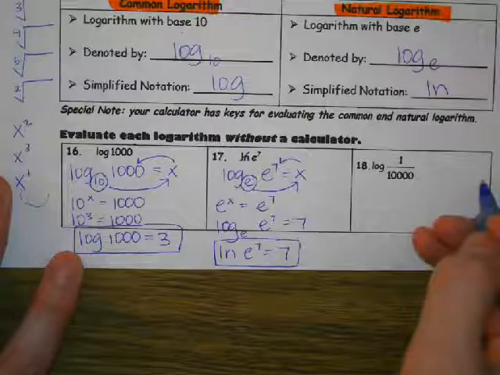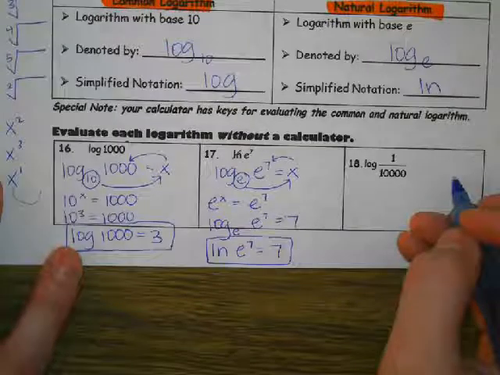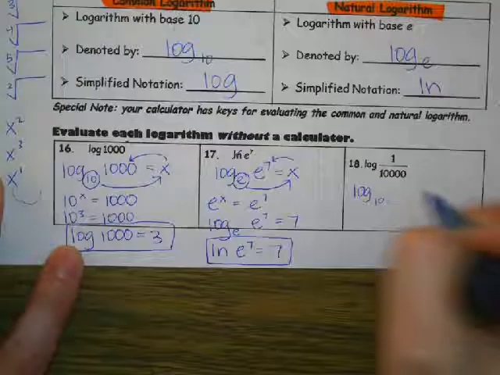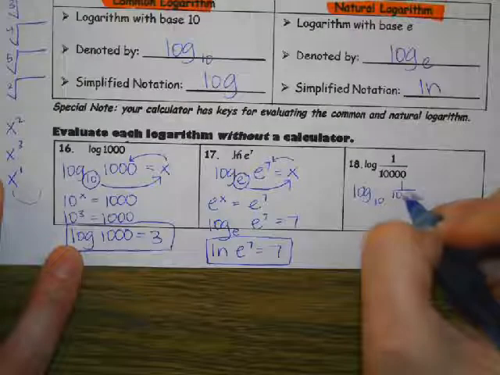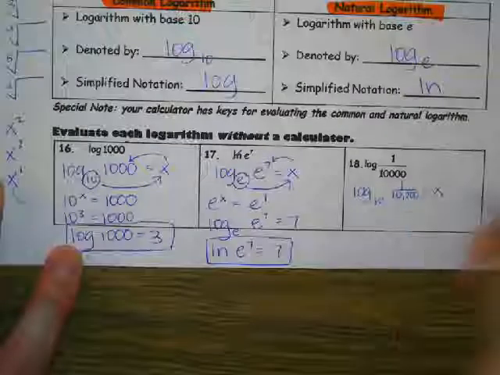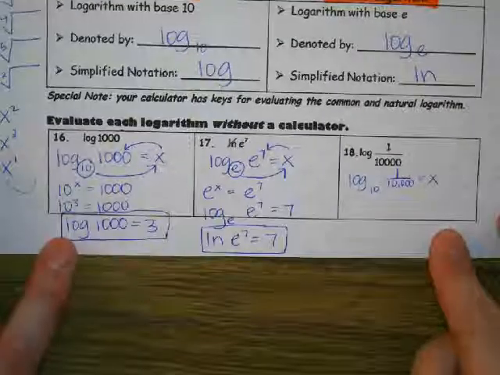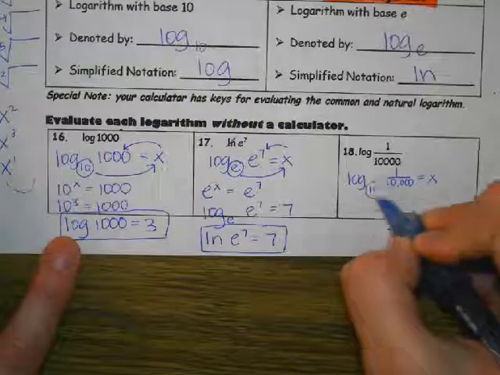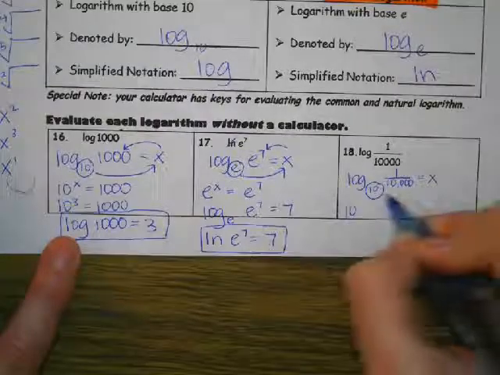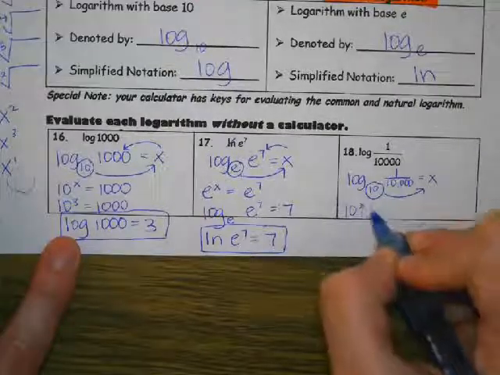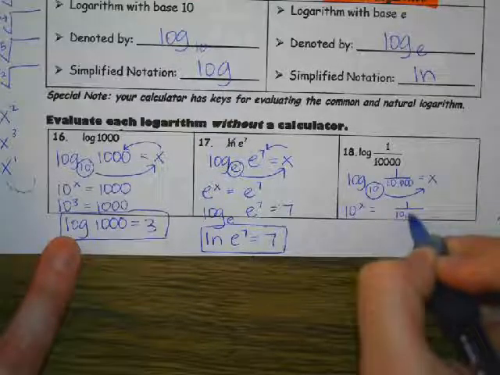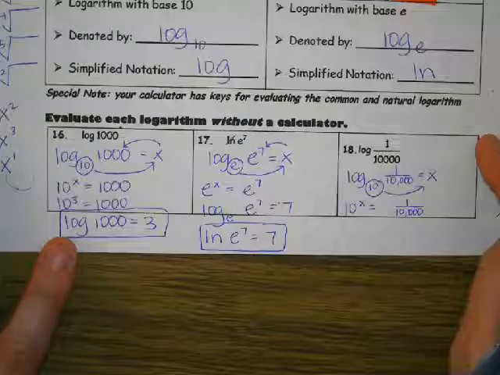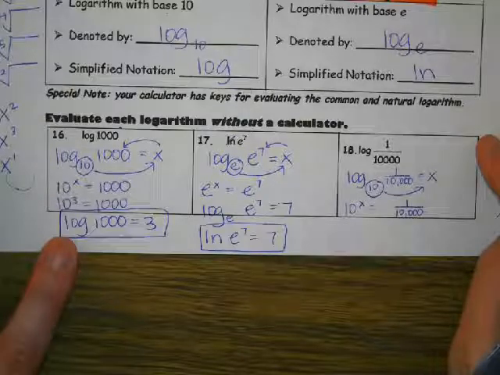All right. On this last one, what should the base of the log be? 10. So we've got log base 10 of 1 over 10,000 equals x. And I don't know what this is, so I'm going to go ahead and rewrite it. Would it be x equals -4? So Nancy thinks that x equals -4.